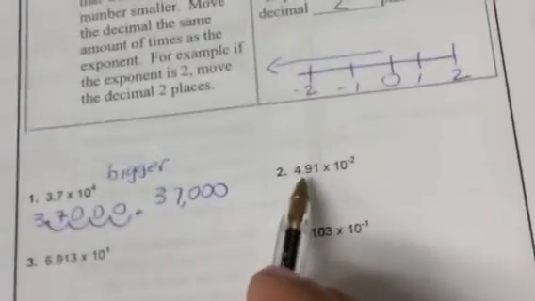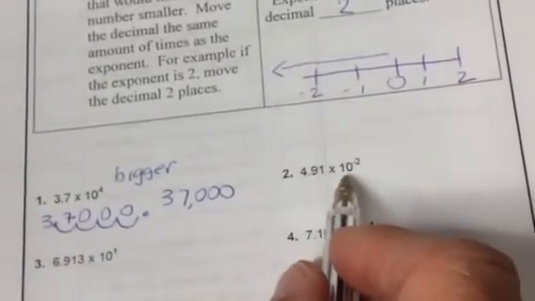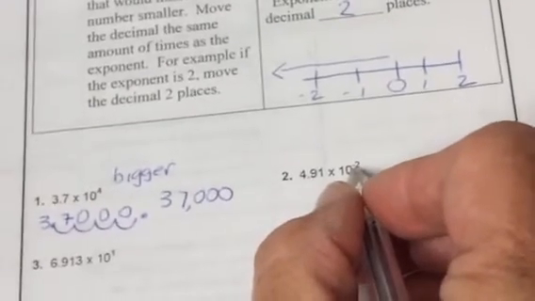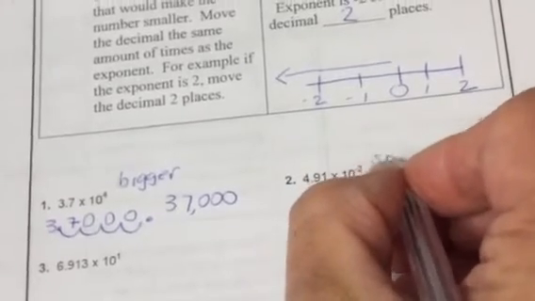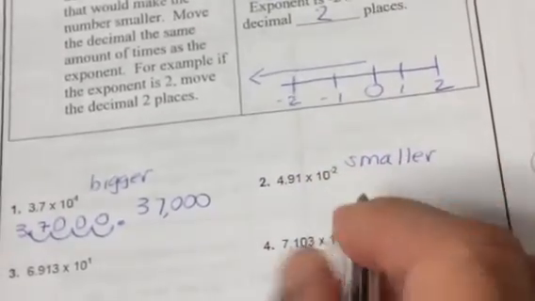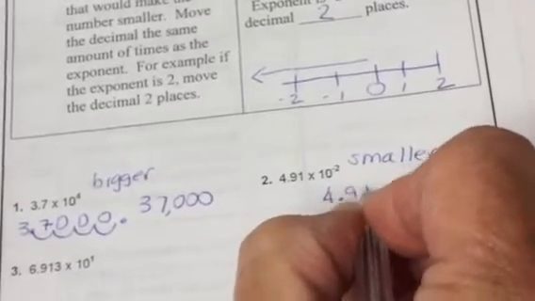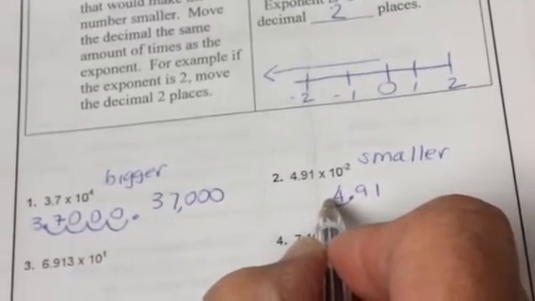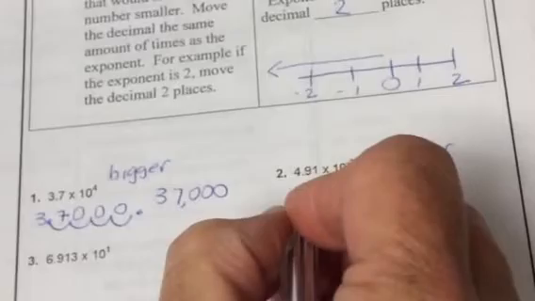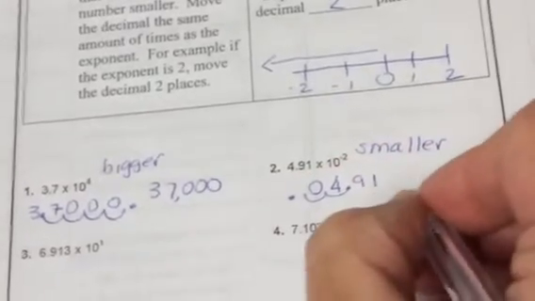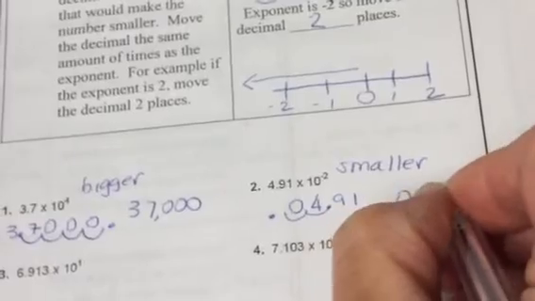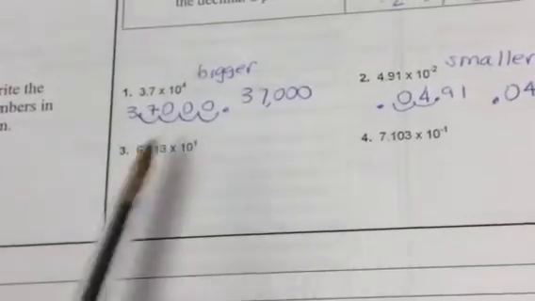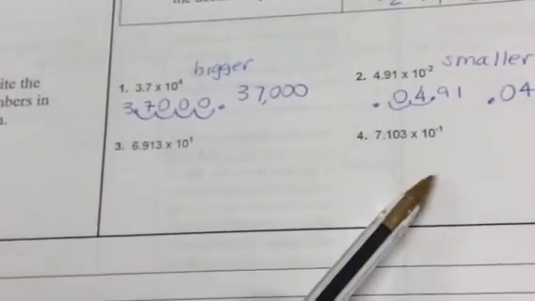Okay? And we look at problem number 2. We see that it's 4.9 times 10 to the negative 2nd power. Because it's a negative exponent, we know that our number is going to be getting smaller. So we take 4.9, and in order to make a number smaller, we go to the left and move 2 spaces to the left. 1, 2. Fill in our zeros, we write our number. Okay. And you'll do 3 and 4 on your own. If you have any questions, ask us in the morning, and we'll take care.